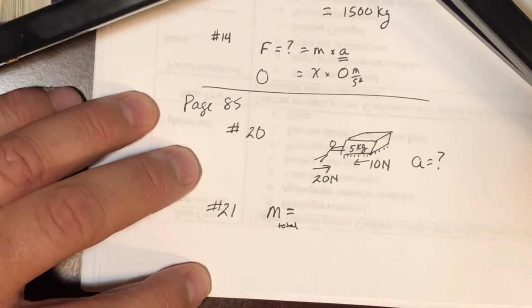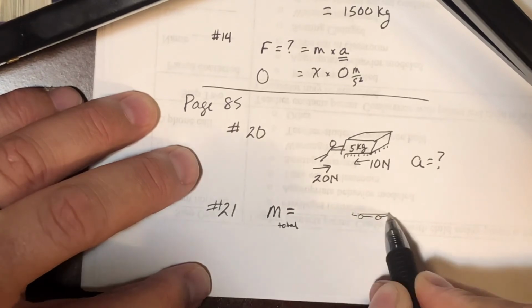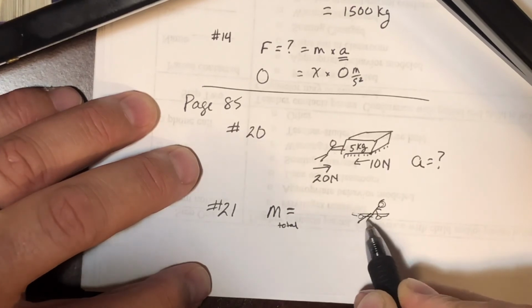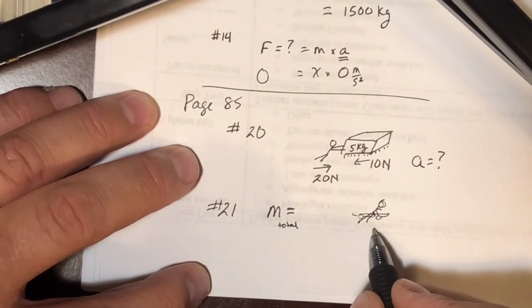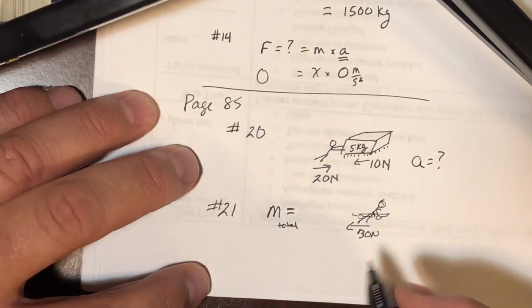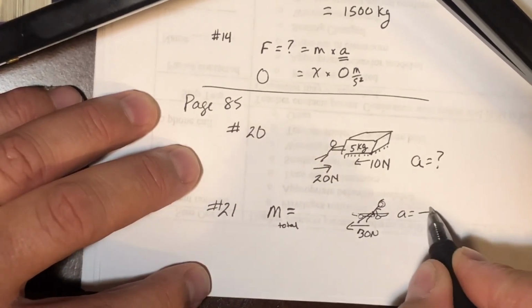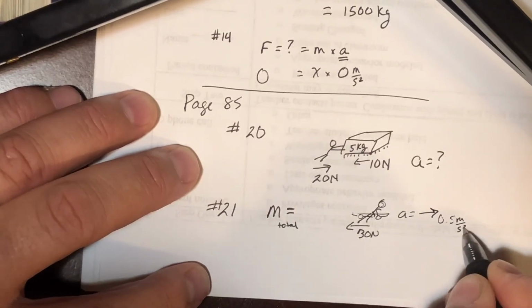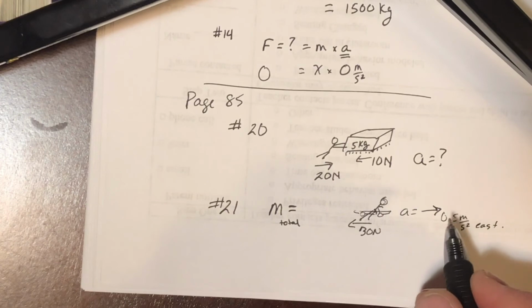So what's going to happen is this. You've got yourself on a skateboard. Somehow you're supposed to be on that skateboard. You're going to push with a force of 30 newtons. We're assuming there's no friction here. The rolling friction is negligible. And you're going to accelerate this direction at 0.5 meters per second squared east. Okay? So you're pushing it, you're going to go that way.